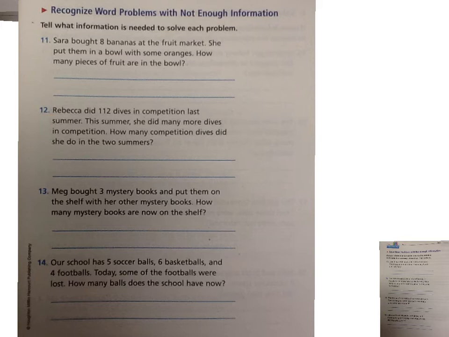Okay, so number 11. Sarah bought 8 bananas at the fruit market. She put them in a bowl with some oranges. How many pieces of fruit are in the bowl? Okay, what is the information that we need? We need to know how many oranges are in the bowl. Once we know that, we can tell how many pieces of fruit are in the bowl.